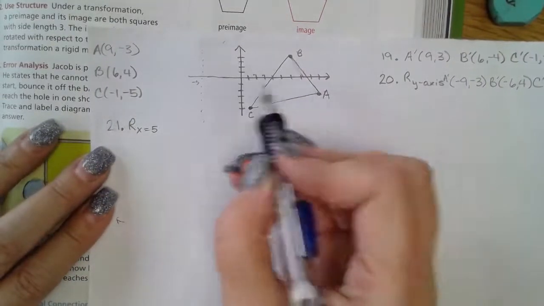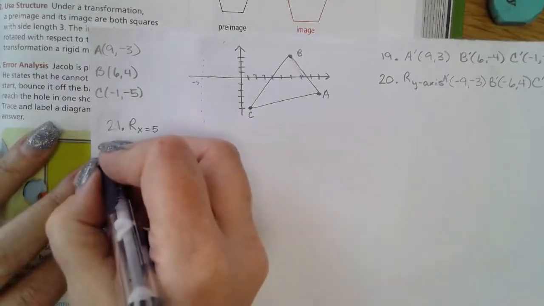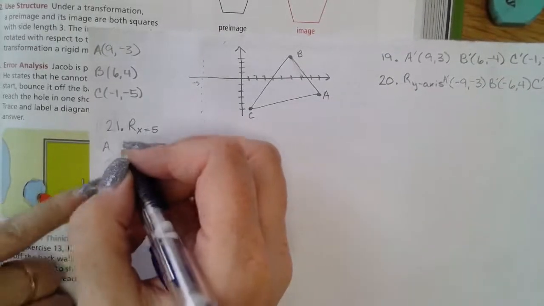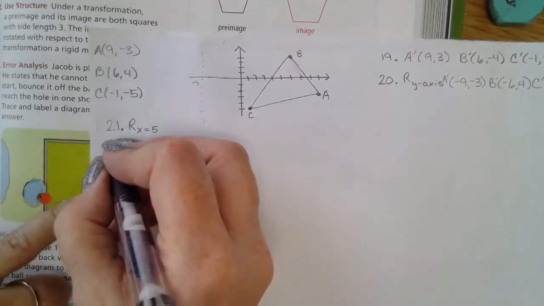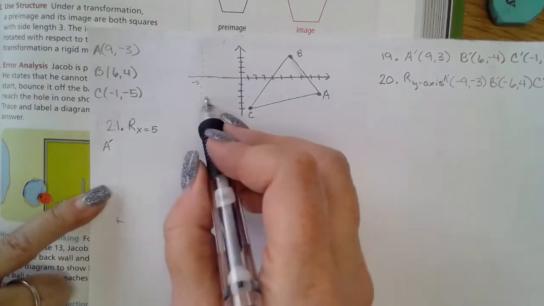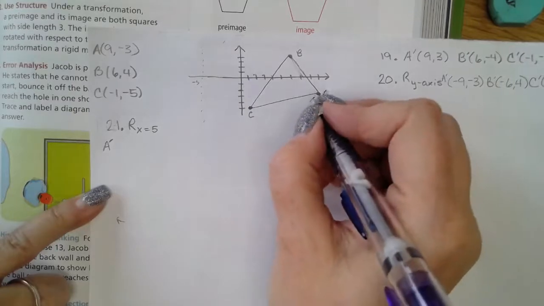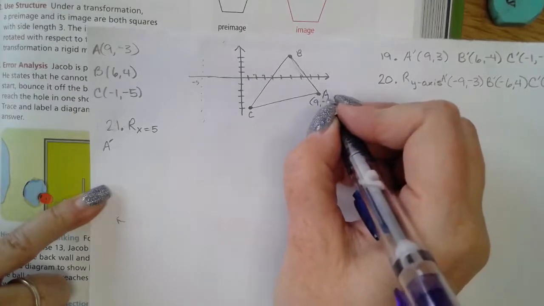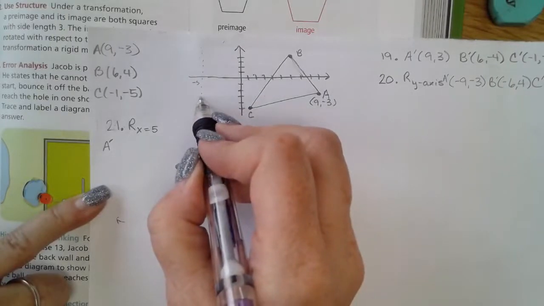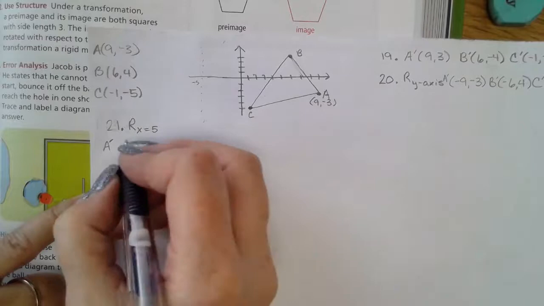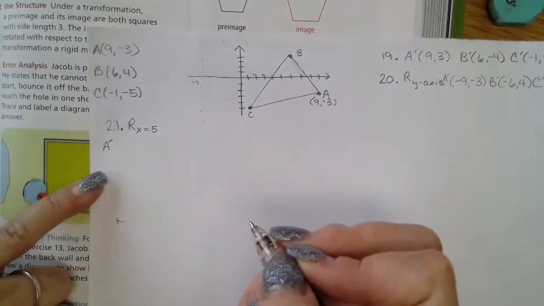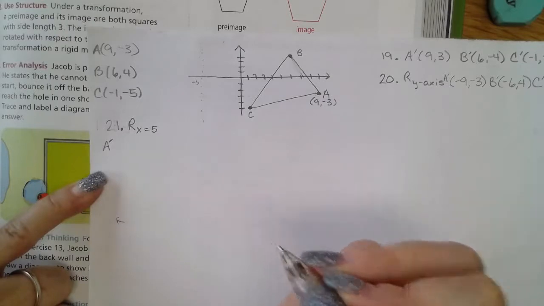We're working on A prime, right? This point right now is (9, -3), and I want to know how far it is from 9 to -5. How am I going to figure that out?